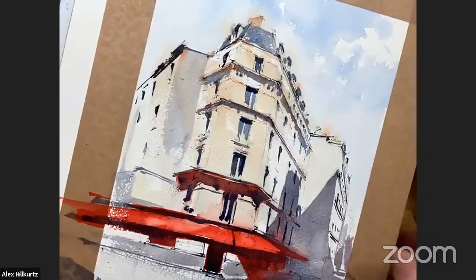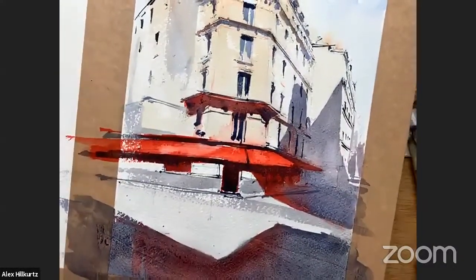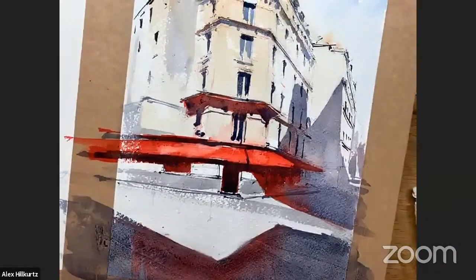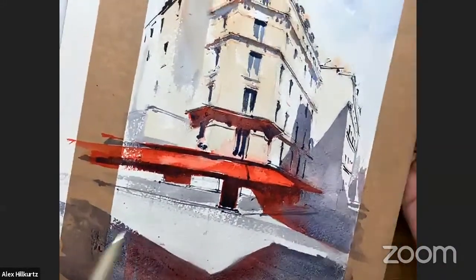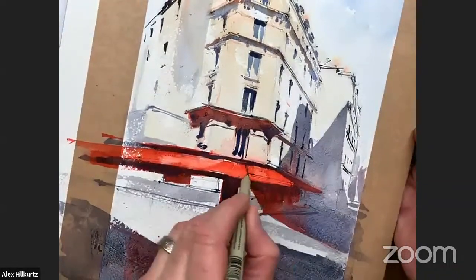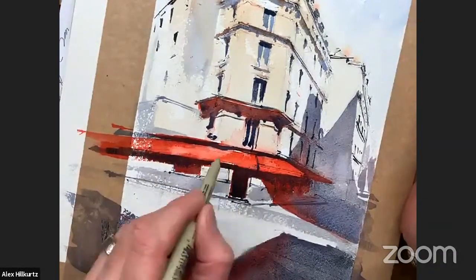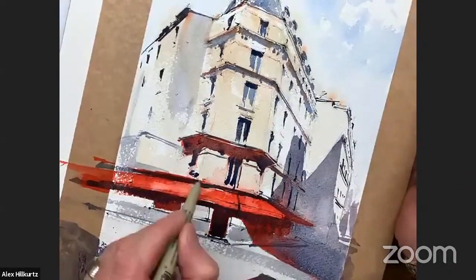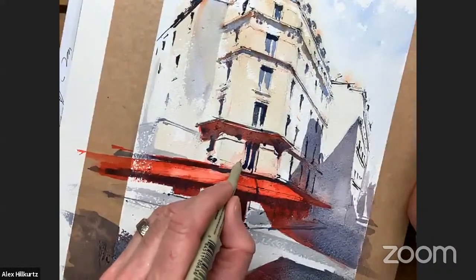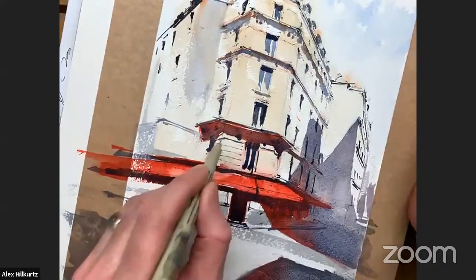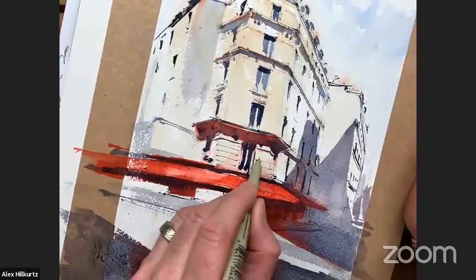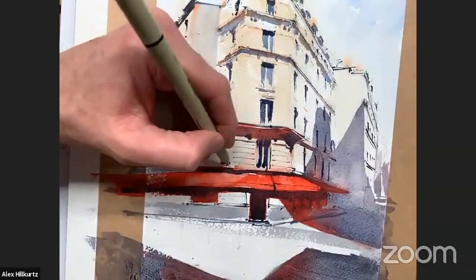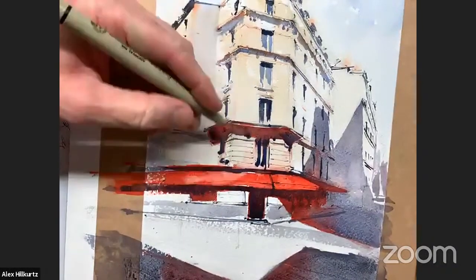Oops, my hand in my shadow. So I can use this pen, a very thin pen, just to get some of these sharper details.